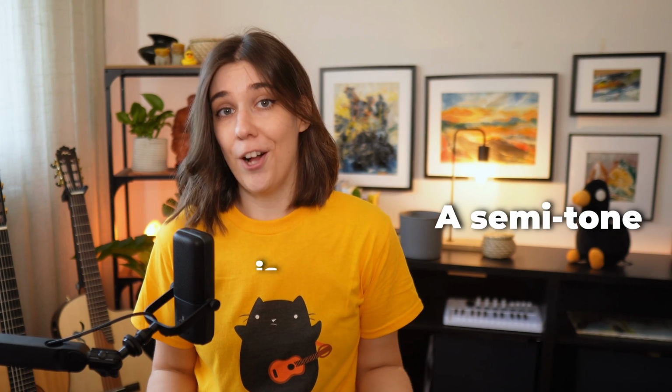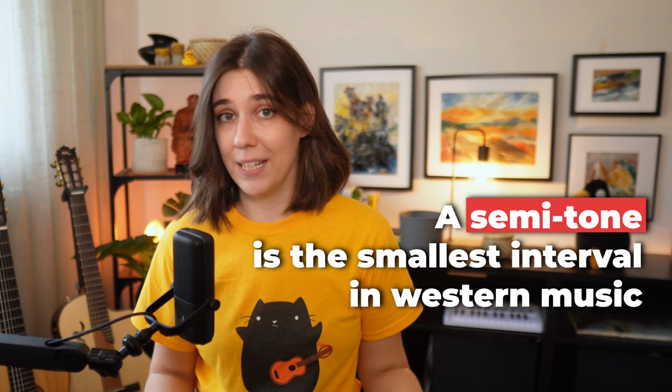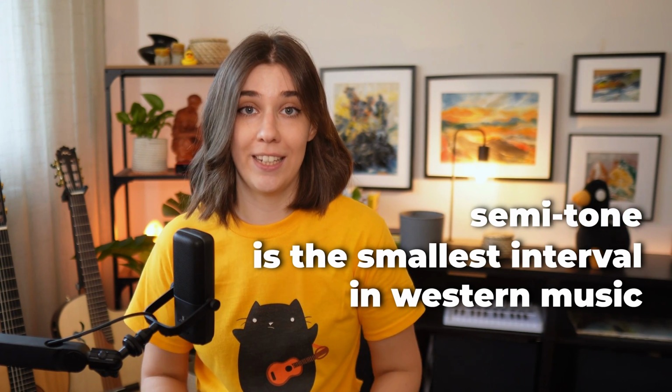A semitone, also known as a half step, is the smallest interval in Western music. It is basically the difference between two adjacent keys on the piano or two adjacent frets on the guitar. So for example, the distance between C and C sharp is going to be a semitone.